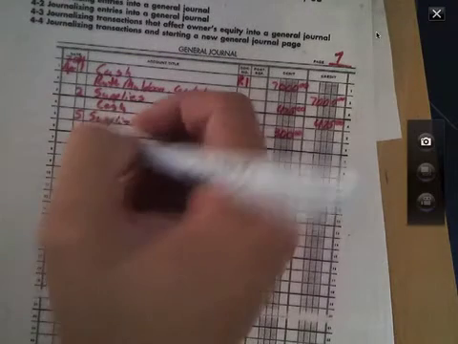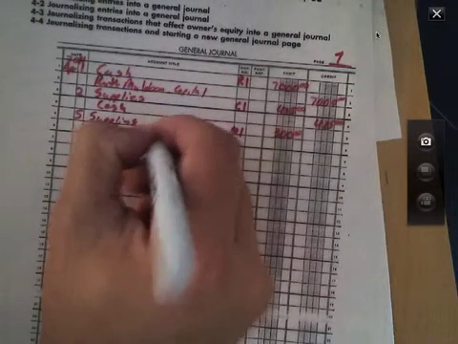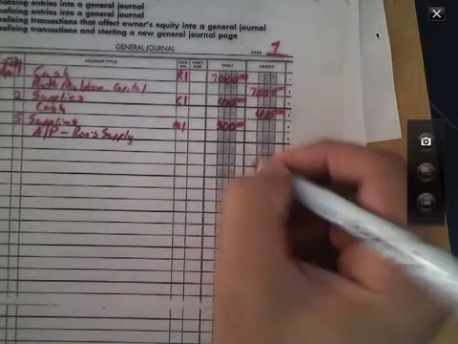And then accounts payable, Ron's Supply, is going to get credited for $300.